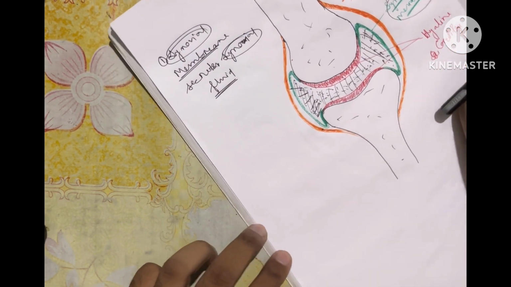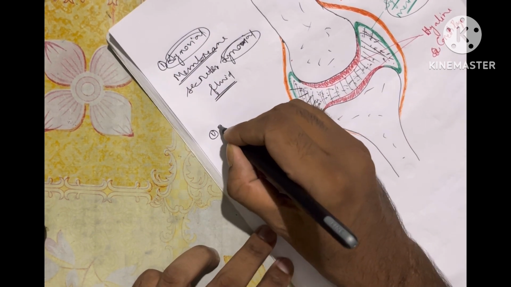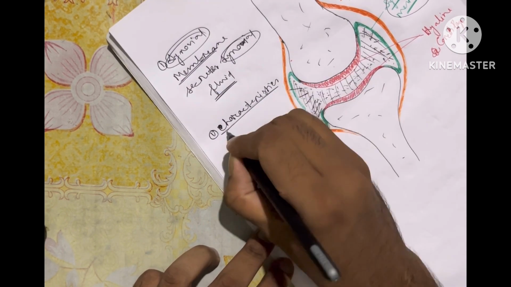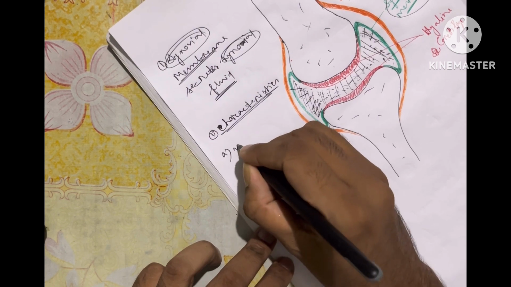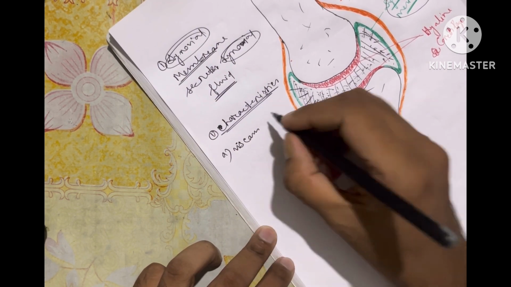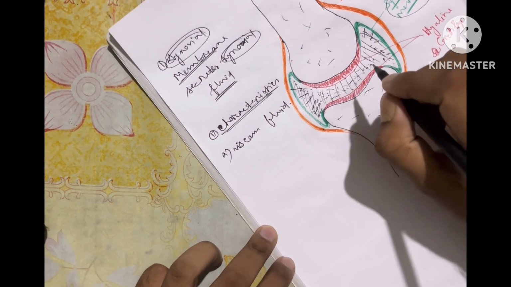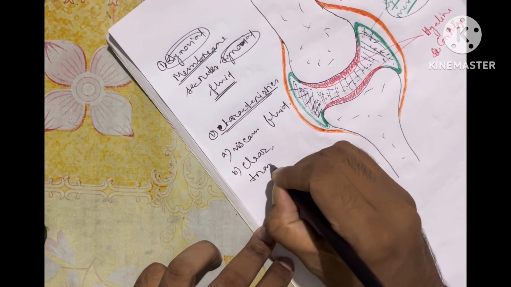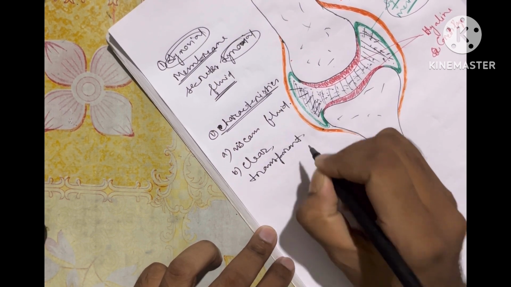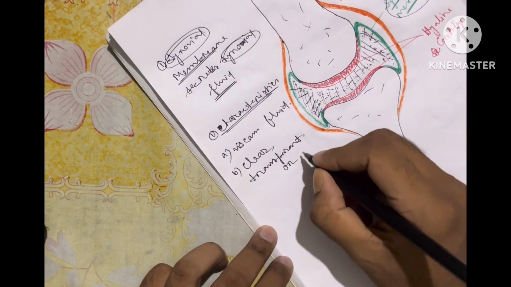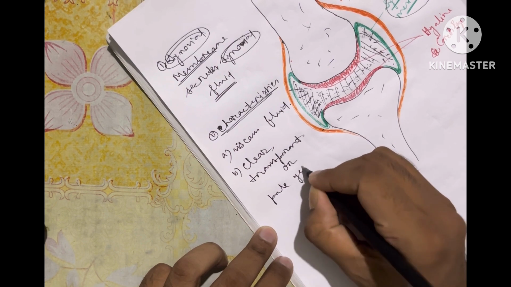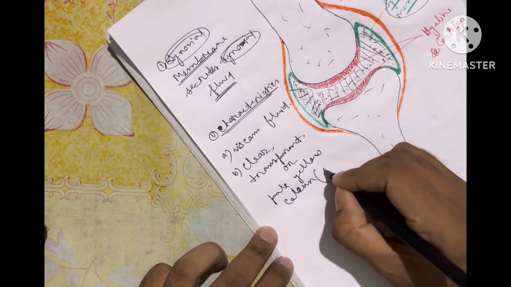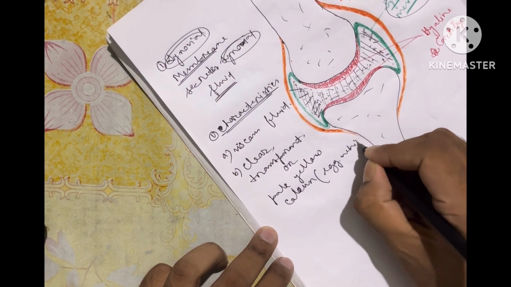So what are the characteristics of synovial fluid? Number 1 point, it is a viscous fluid. It is clear or transparent, or maybe sometimes it is a pale yellow color or egg white color.